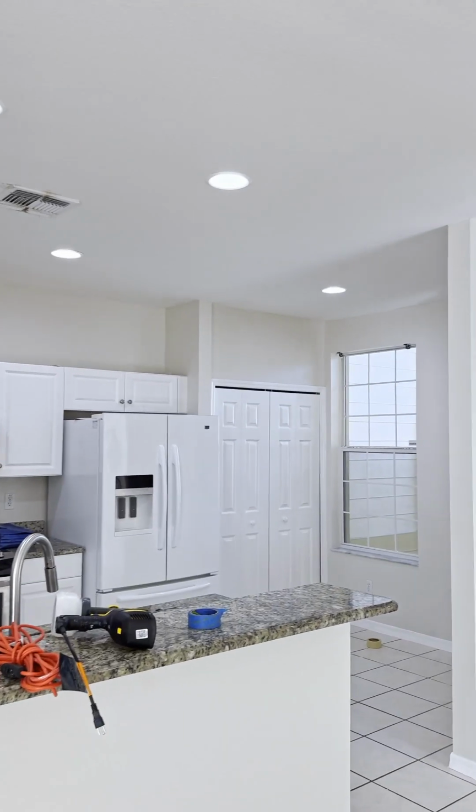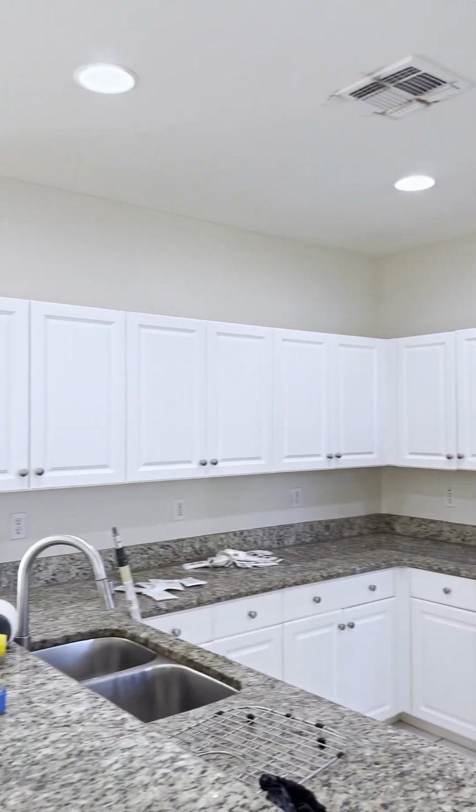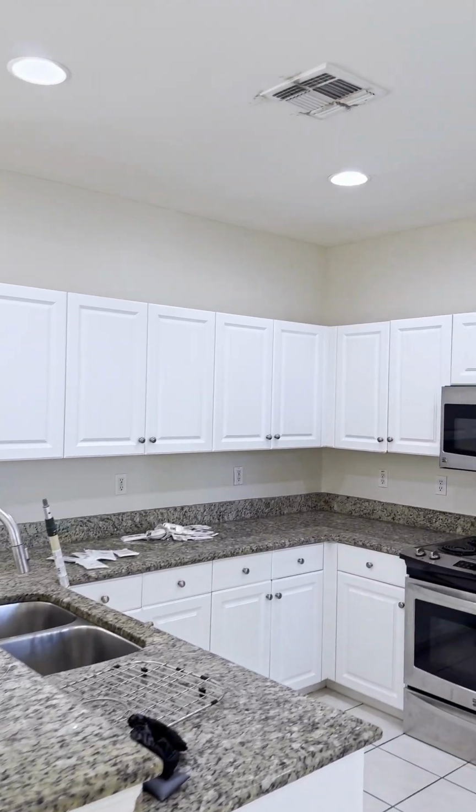Now, first thing that I do when I'm going to take photos for a property, and this property we're doing MLS photos and also amenities photos. So the first thing I do is I walk through the property and I turn all the lights on. I make sure things are in order. So this listing is not in the best of condition. You can see there's things all over the place.